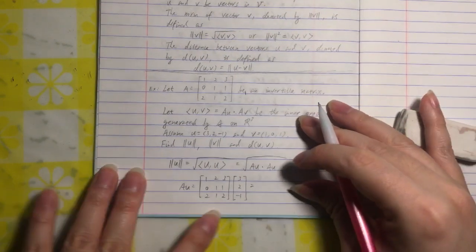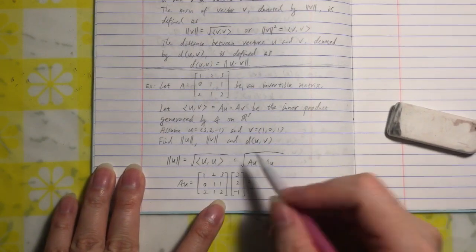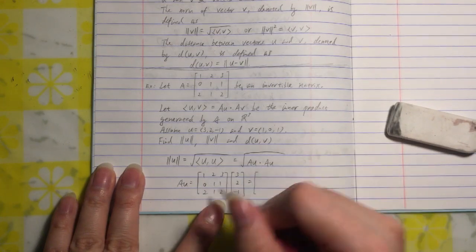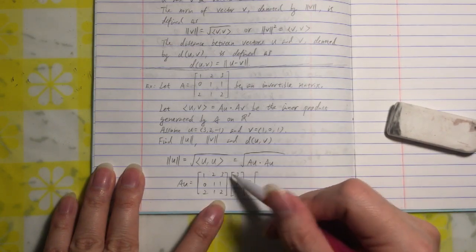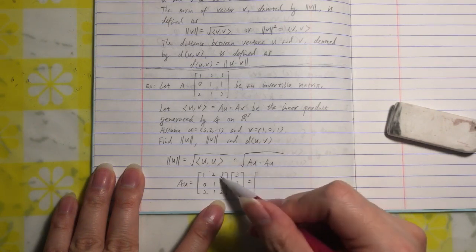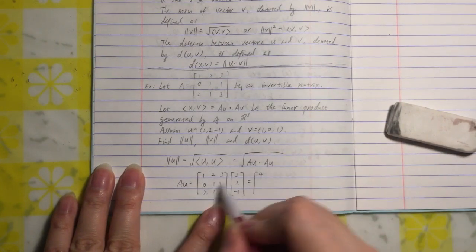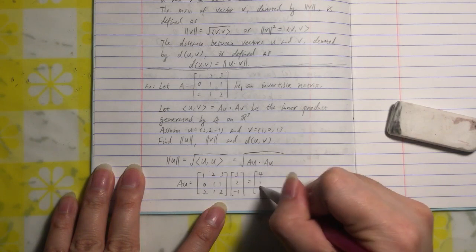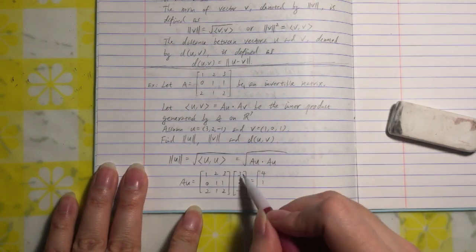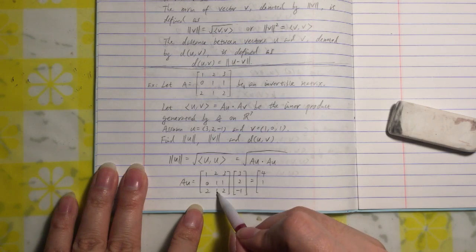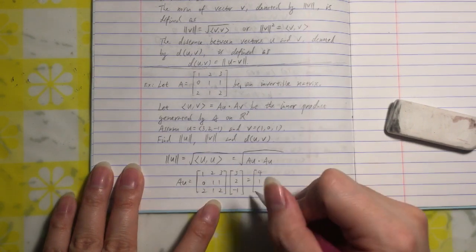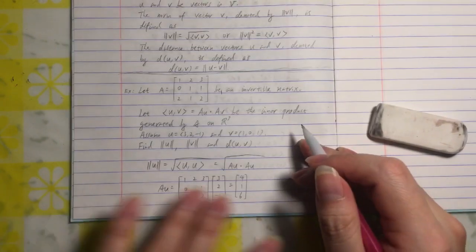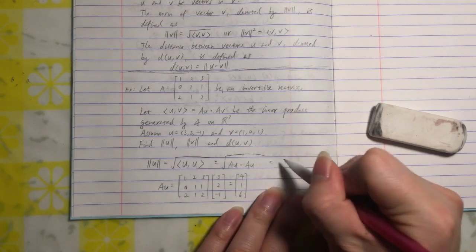Then multiply, taking row times column. 3 plus 4 is 7, 7 minus 3 is 4. 0 plus 2 minus 1 is 1. 6 plus 2 is 8, 8 minus 2 is 6. So Au is the vector 4, 1, 6.